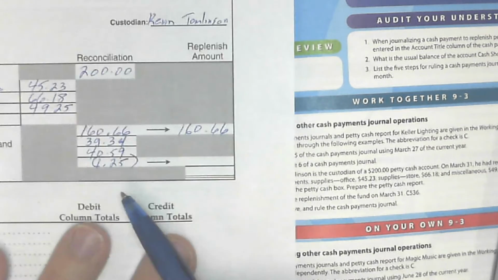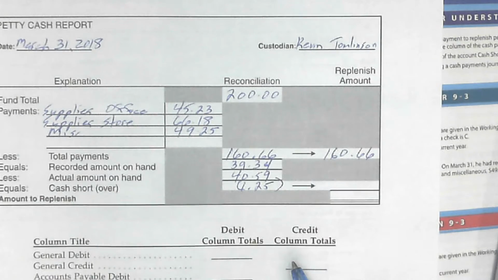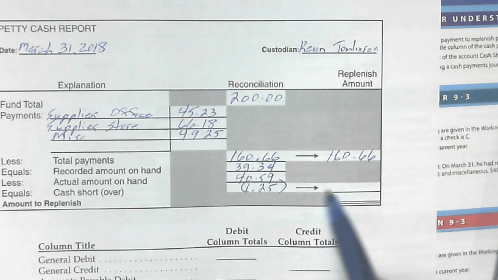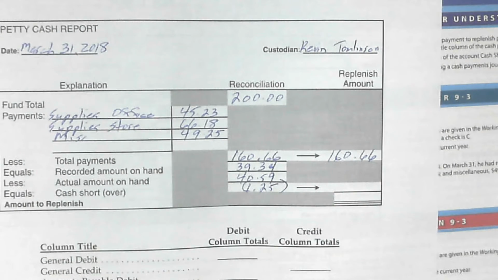So we got the $1.25. And now, same thing with the arrow, we're just going to bring that over here under the 160.